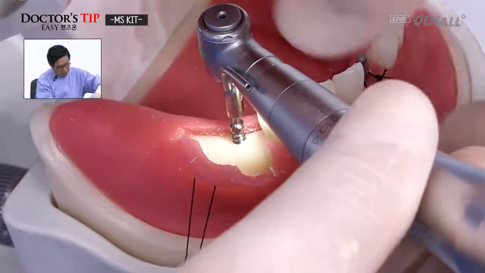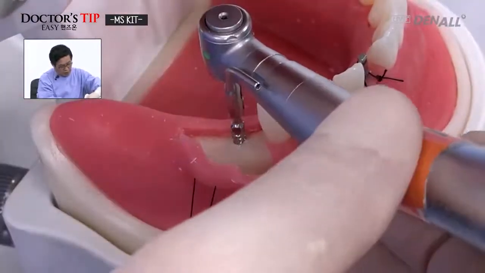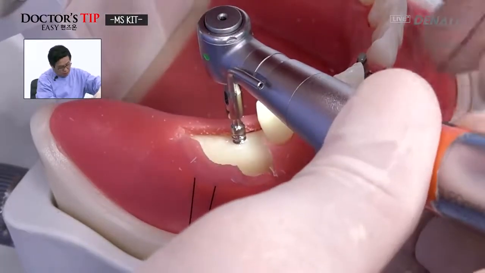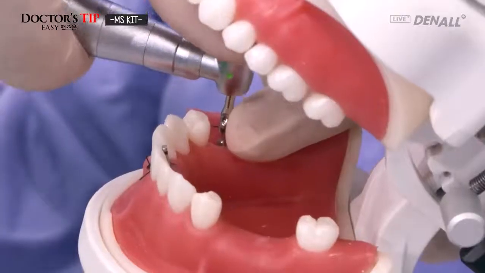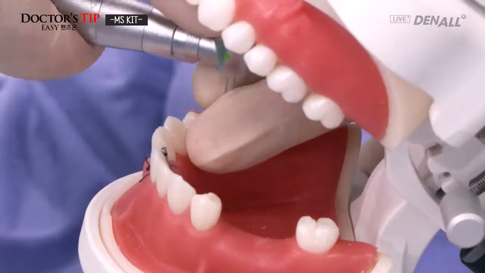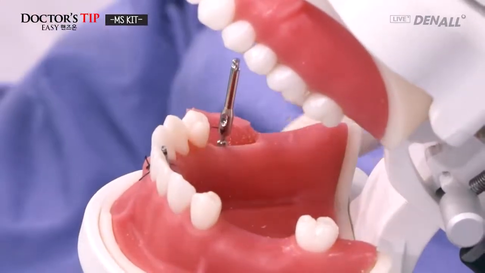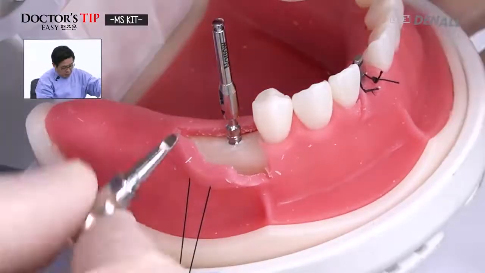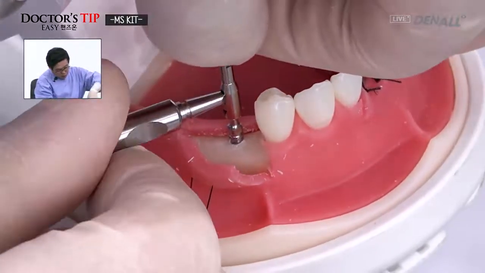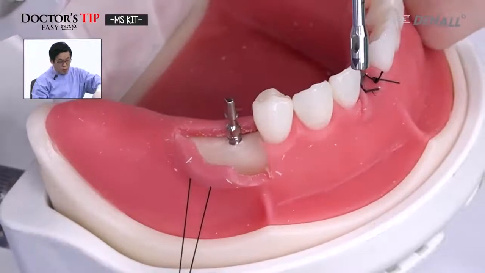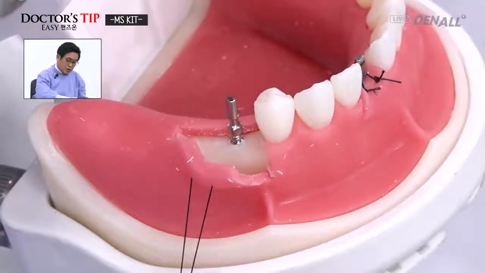And again, here also, excessive torque results in not being able to separate. Then removing the handpiece is easier. So you remove the handpiece using the separator, push it in, and then you can easily separate the two.